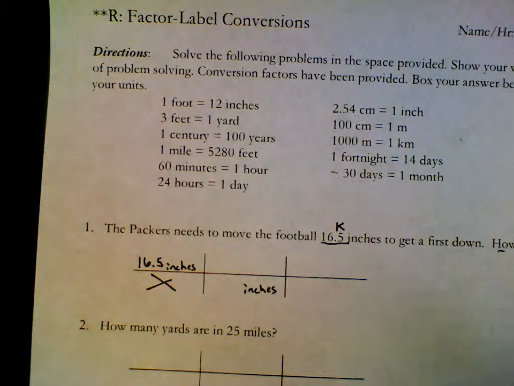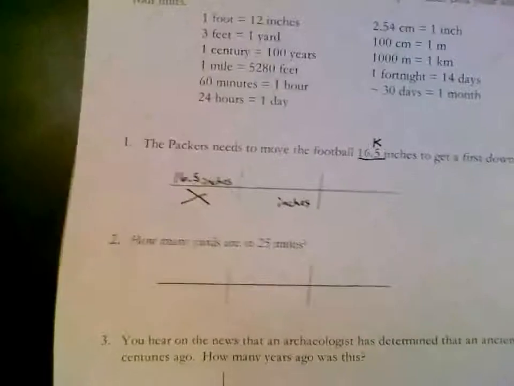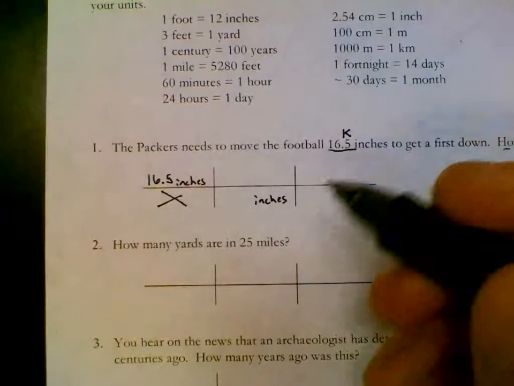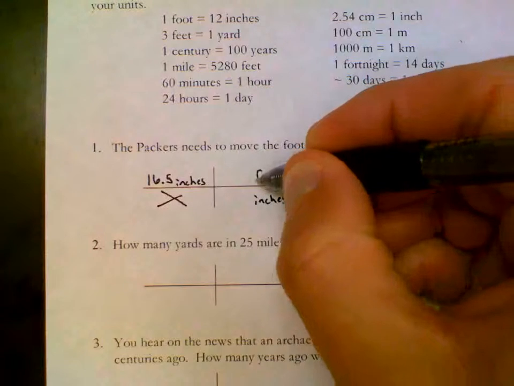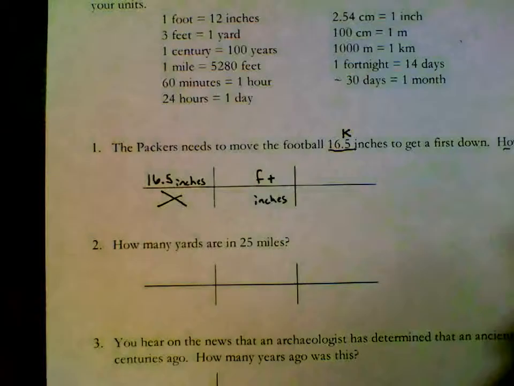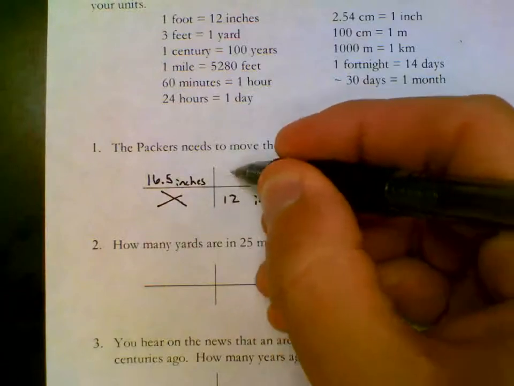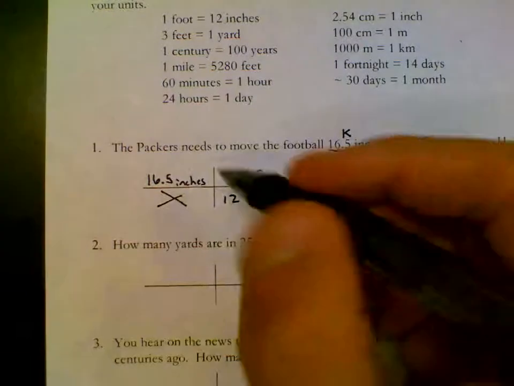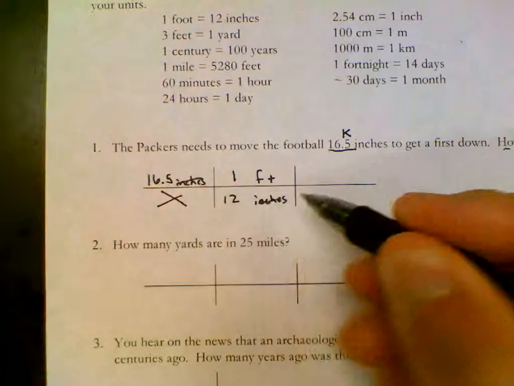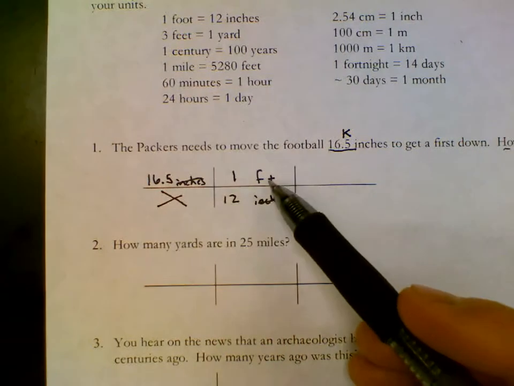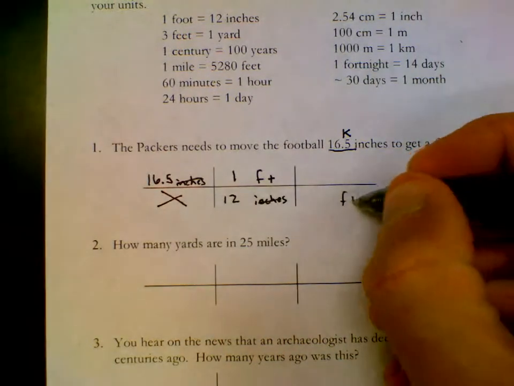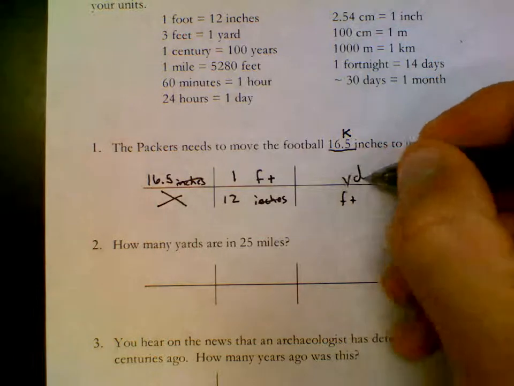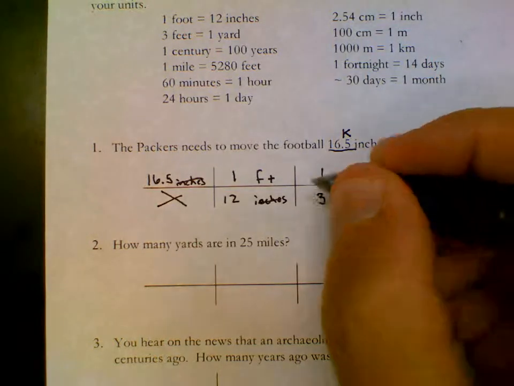It also turns out that some of these are ones that you should definitely memorize. So since we're going to yards, I need to get to something closer to yards. In that case, inches to feet is a good conversion. There are 12 inches for every 1 foot, and that's told to me up at the top. Something I also know. Inches unit crosses off. Now, feet is closer to yards, but it's not yards, so I need feet to cross off. For every 1 yard, there are 3 feet.